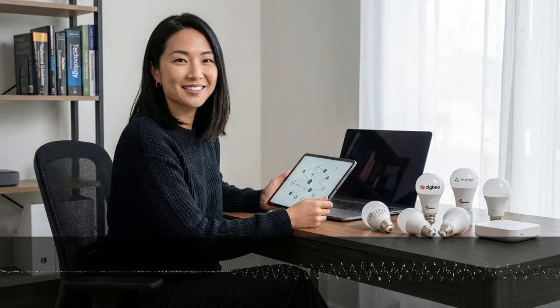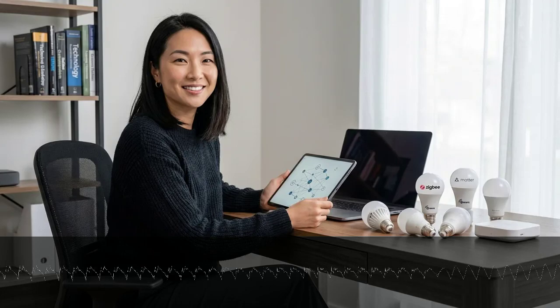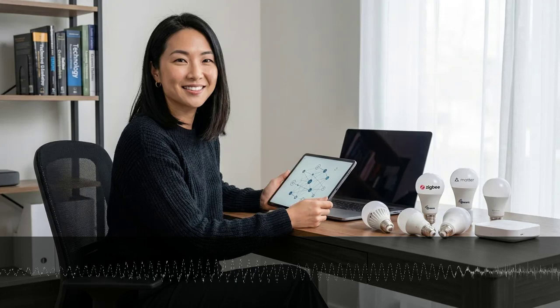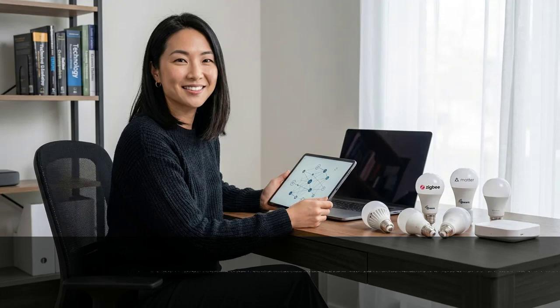If you're using Wi-Fi, each command travels to the cloud and back. Latency varies, 150 to 500 milliseconds or more, sometimes creating perceptible lag. You're already in the hallway before the light catches up.